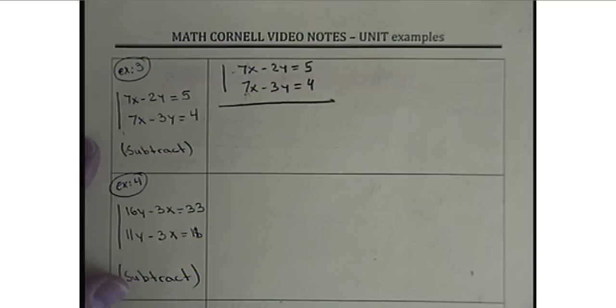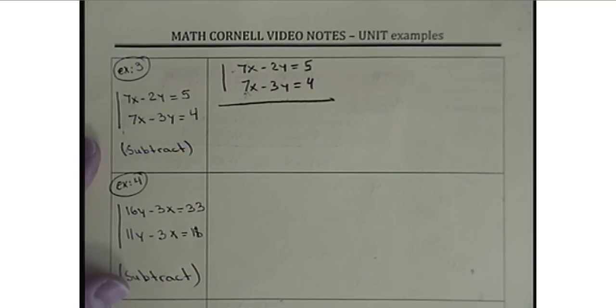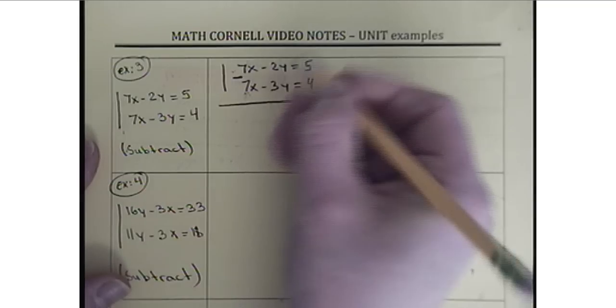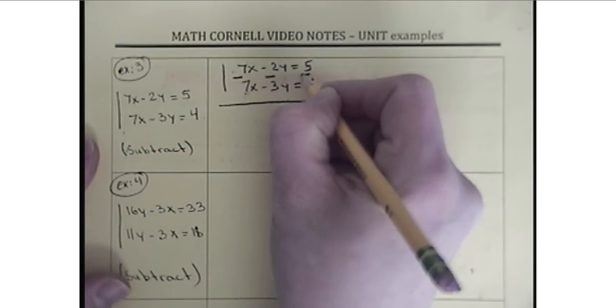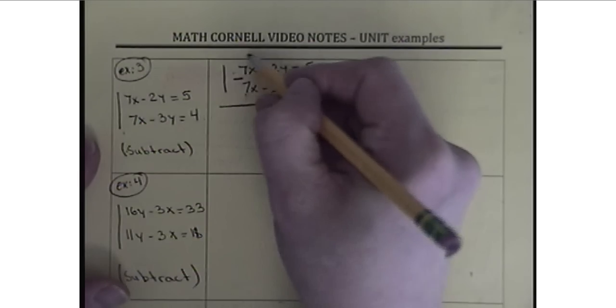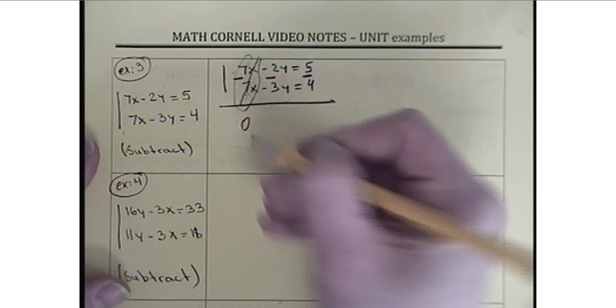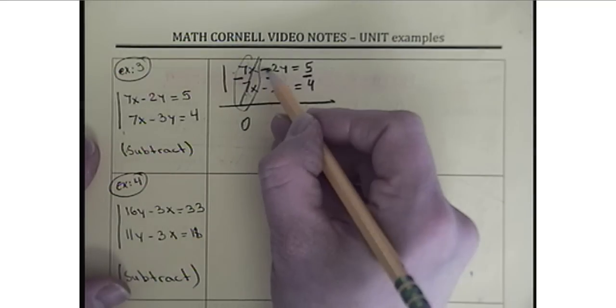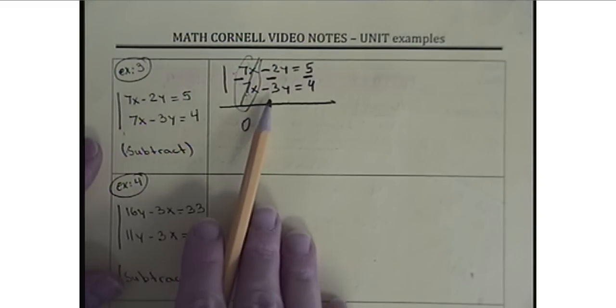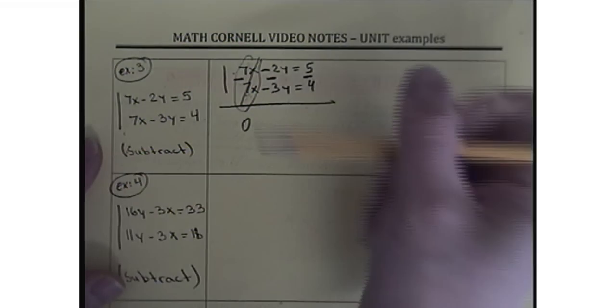So in order to make them opposite, we will subtract those. And when you subtract, you have to subtract this, and you have to subtract this. So we subtract every single column. So 7x minus 7x is 0. Then we have negative 2y minus negative 3y. I really want you to pay attention to this and be very careful, because when we have two negative signs, they change to plus.